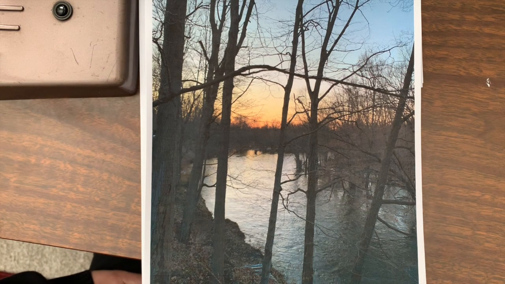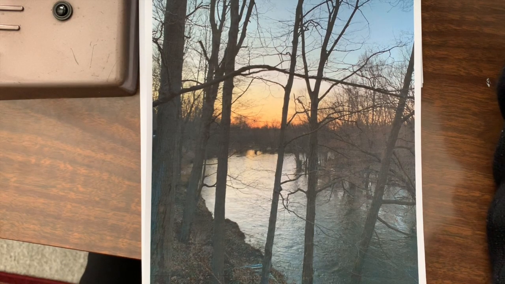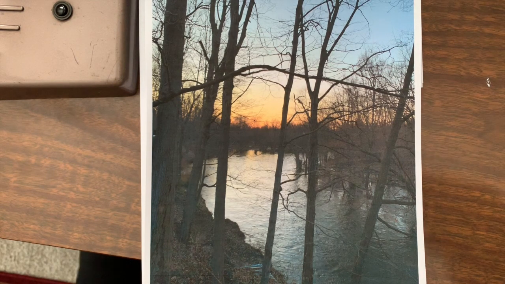Hey y'all, this is a demonstration of how to complete the assignment titled Texture Challenge. So the first thing that you need to do is select two images with interesting textures.